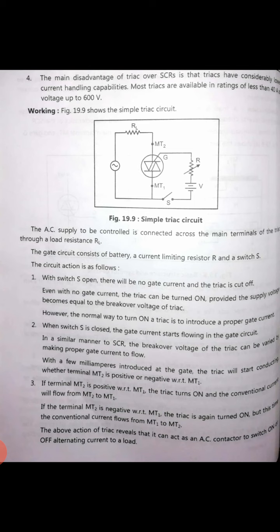Working. The figure shows a simple TRIAC circuit given below. The AC supply to be controlled is connected across the main terminals of the TRIAC through a load resistance RL. The gate circuit consists of a battery, a current limiting resistor R, and a switch S. The circuit action is as follows. With switch S open, there will be no gate current and the TRIAC is cut off.